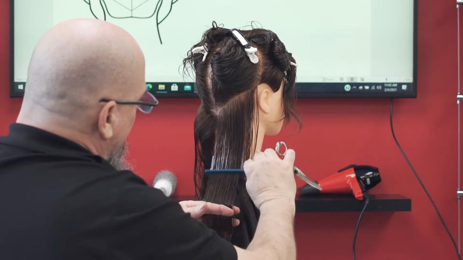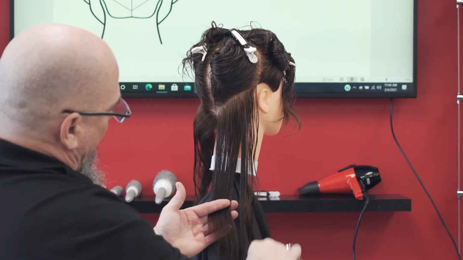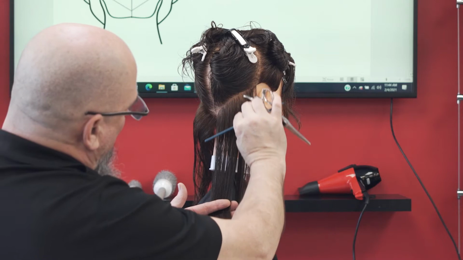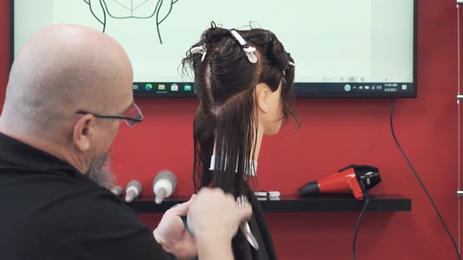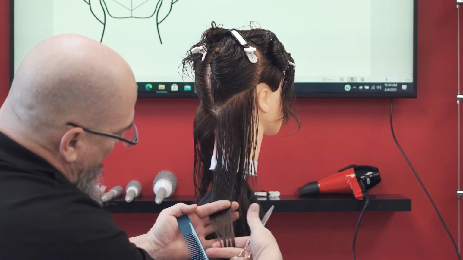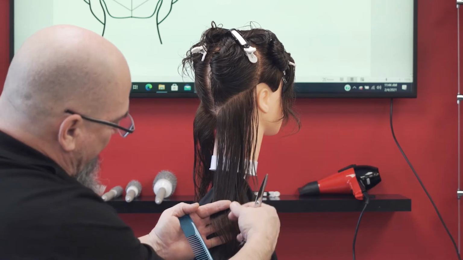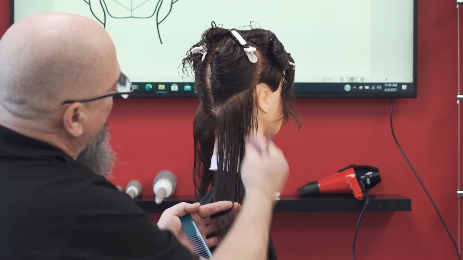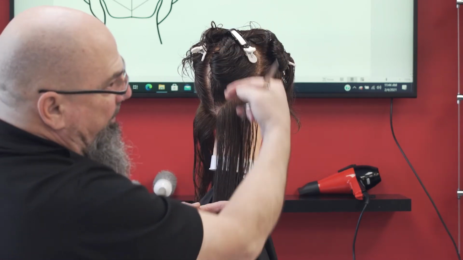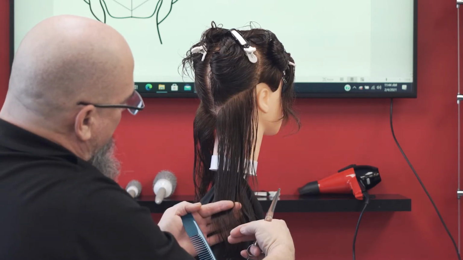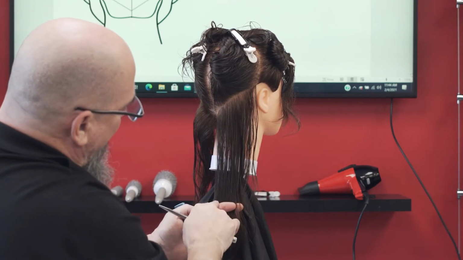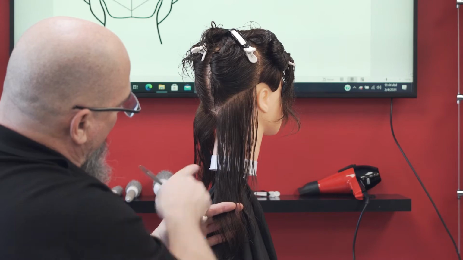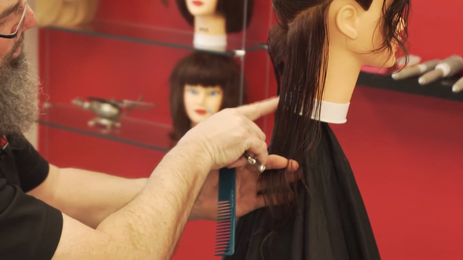We're going to go nice and long with this mannequin, and we're going to angle our fingers parallel to our parting, bringing it down and bringing our guideline in. We do have to take about this much off, because if we don't, by the time I get halfway through this haircut, nothing will reach my line. So again, I'm a good 3 to 4, maybe 5 inches below the baseline, which is the white base on here.